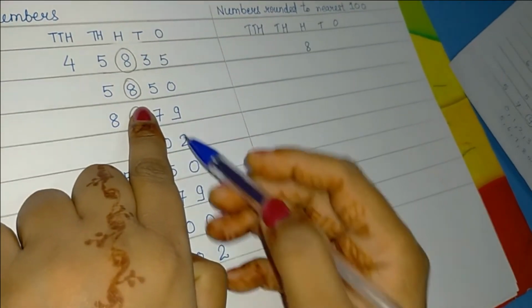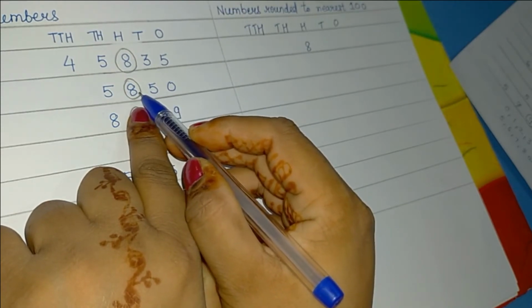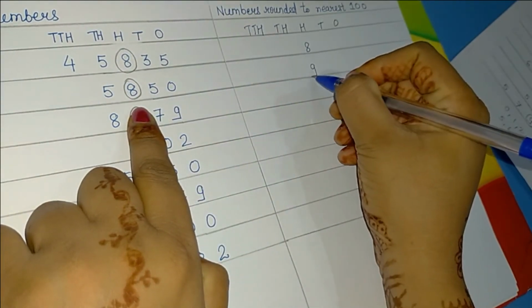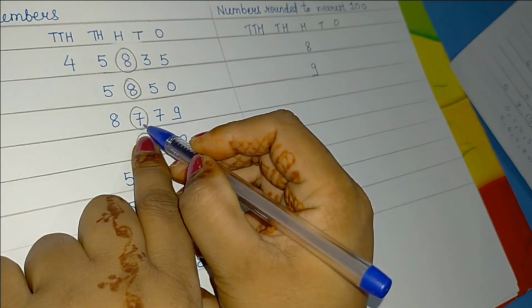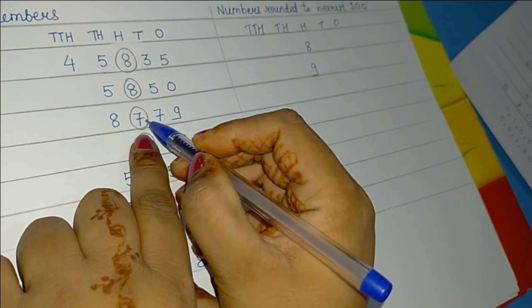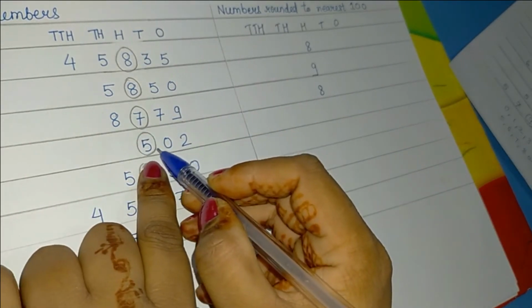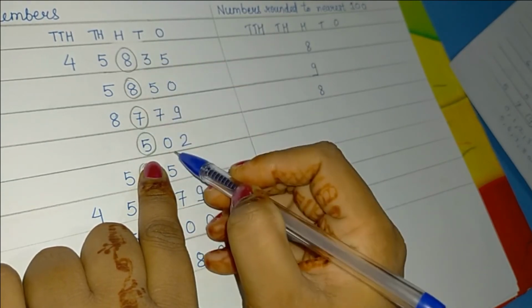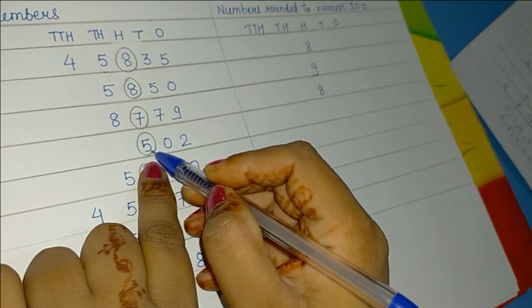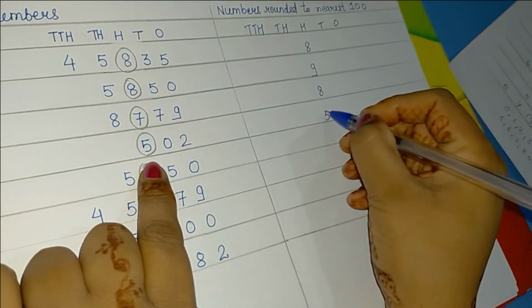Now, in the second question, we have 5 and due to this 5, we need to add 1 to this 8. So, 8 plus 1, it becomes 9 here. Here, 7 is greater than 5. So, we need to add 1 to this 7 here. So, 7 plus 1, that is 8. So, we will write 8 here. Now, here we have 5 at 100 place and 0 at tens place. And due to this 0, there will be no change to this 5. So, we will copy this 5 as it is here.